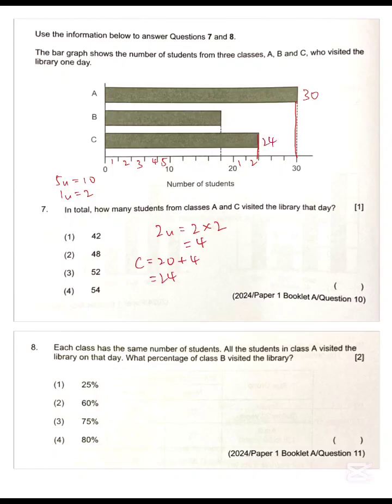So in total, for class A plus C equals to, class A is 30, right? Plus class C is 24. Equals to 54. Okay, so answer is 4.